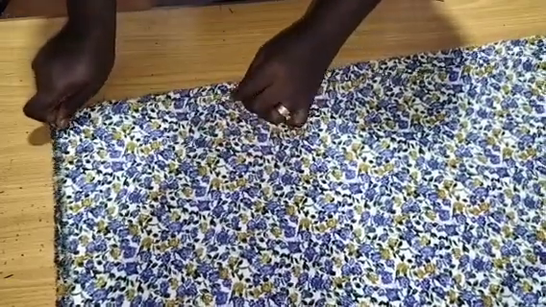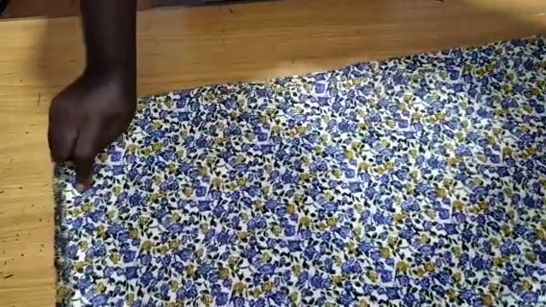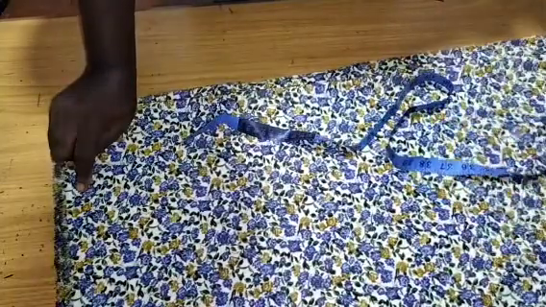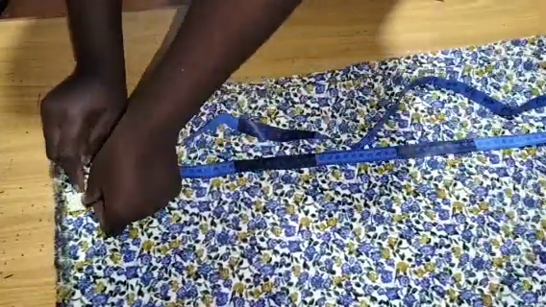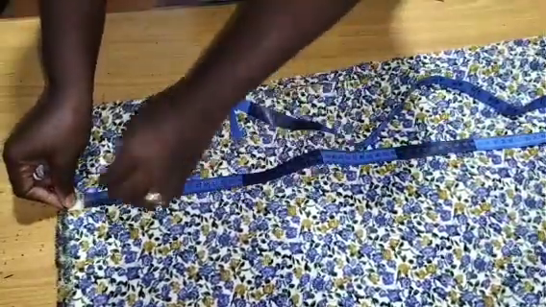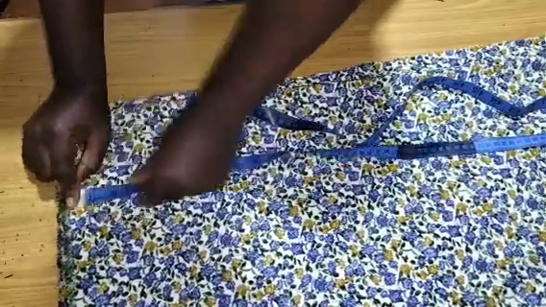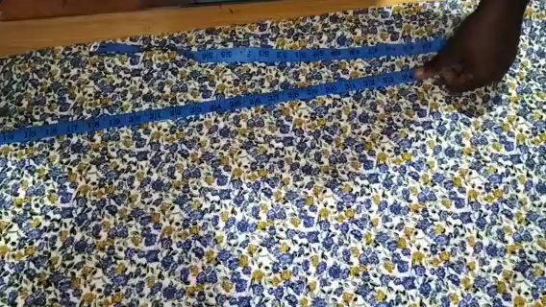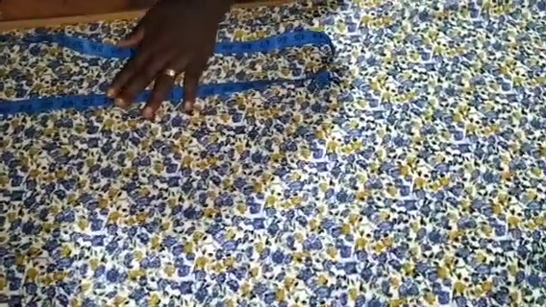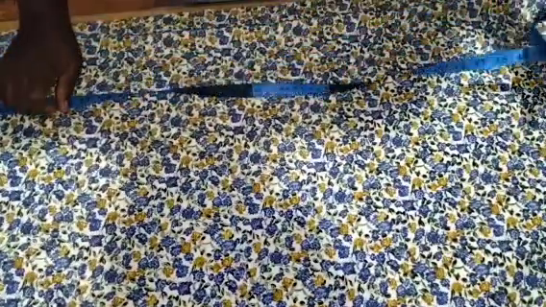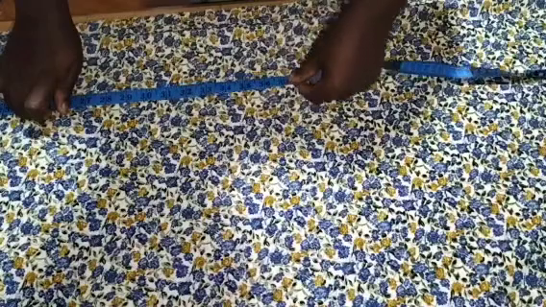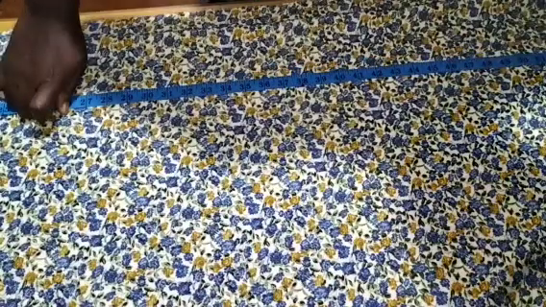So the next thing we want to do is to take the measurement of the length of this dress. So the length of this dress, I'm taking it to the knee line. If you want, you can do above the knee line. So for my knee line, I'm working with 40, and this is my 40. So I'll just take the measurement of my 40, as you can see right here.